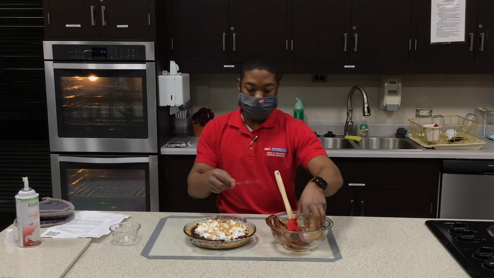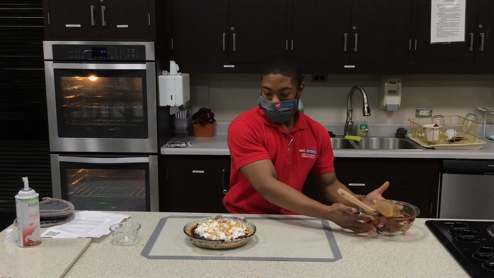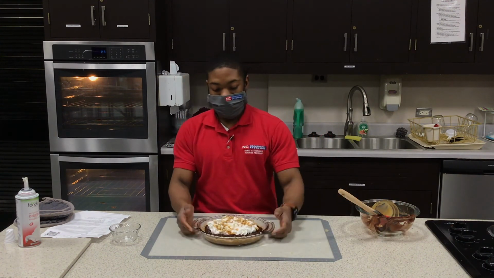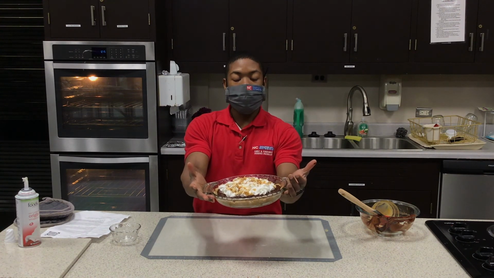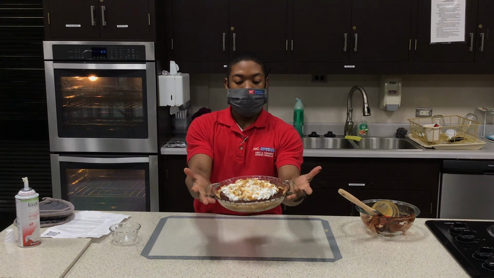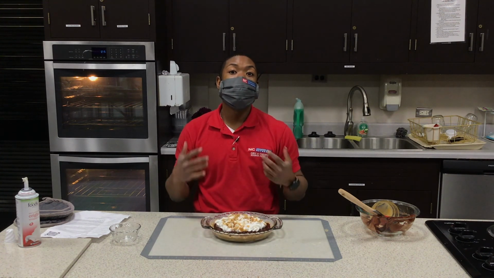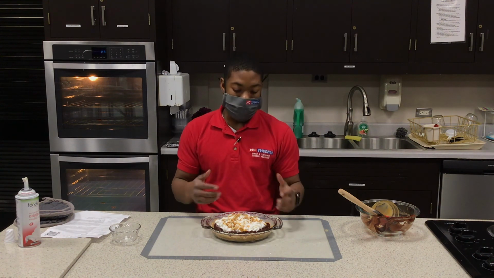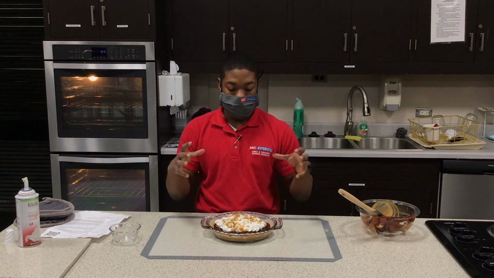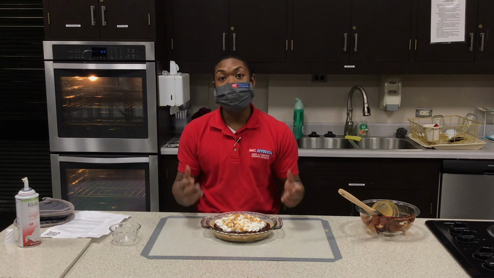Okay, nice and yummy. And there you have it. Nice chocolate caramel peanut butter crunch pie. And you'll allow this to sit in the fridge for up to 24 hours, but just for a couple of hours, and then it'll really solidify, and then you're ready to cut and enjoy.